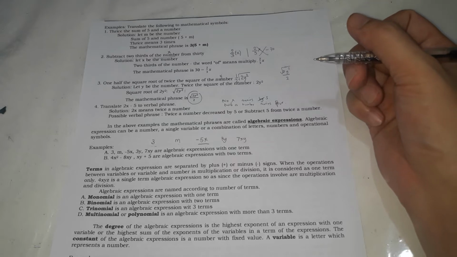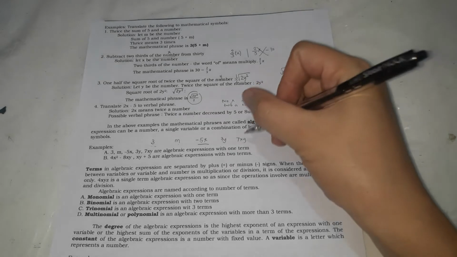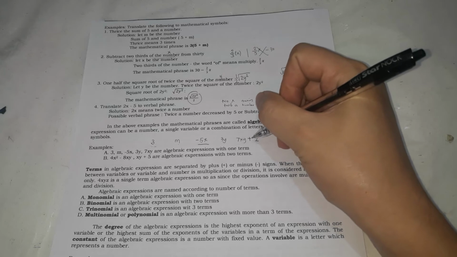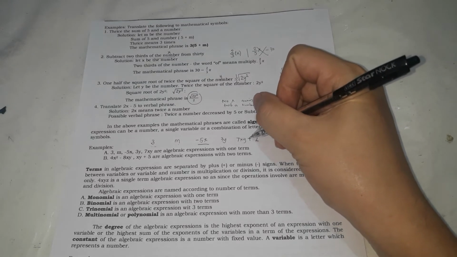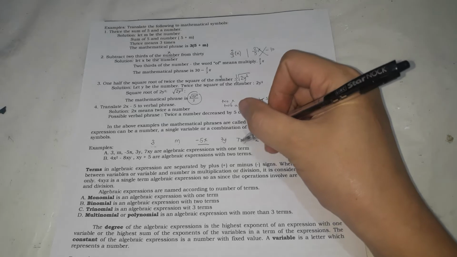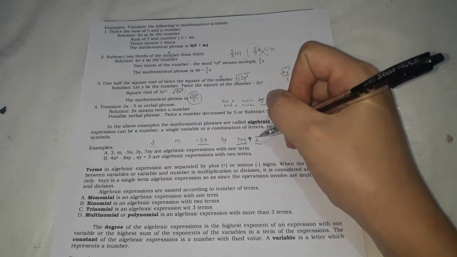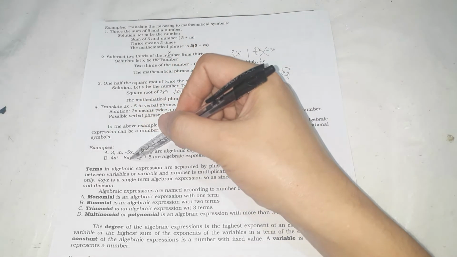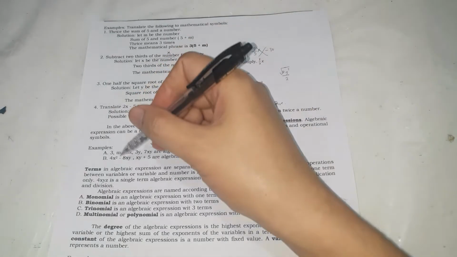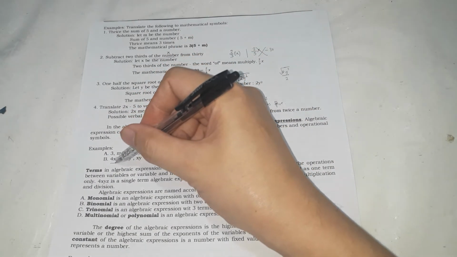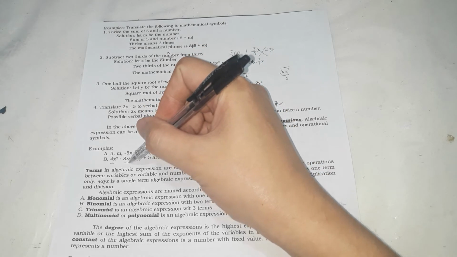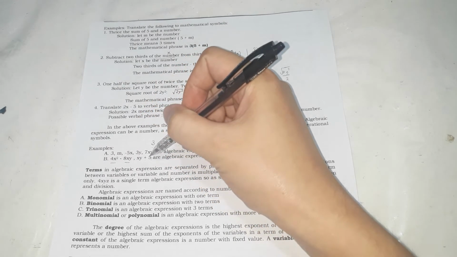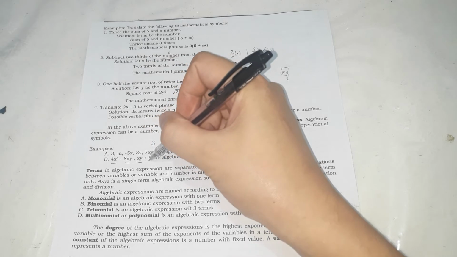Magiging dalawa lang siya if it includes plus at saka minus. So plus 2, it means there are two terms. Terms are separated by plus and minus. So this is plus, so this is the first term. This is the second term. So 7xy plus 2 is composed of two terms. So for example, 4x squared minus 8xy is composed of two terms because it is separated by minus. Ibig sabihin, this is the first term, this is the second term. xy plus 5 is composed of two terms, xy at saka 5.